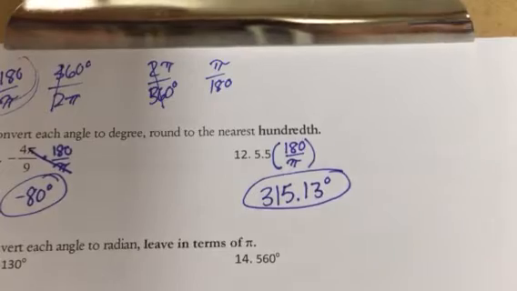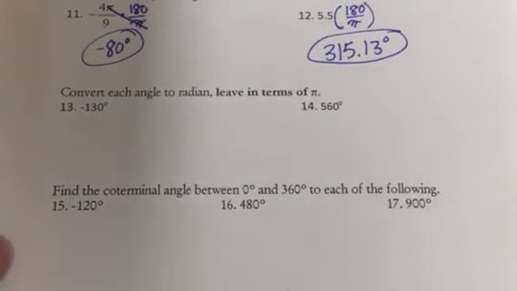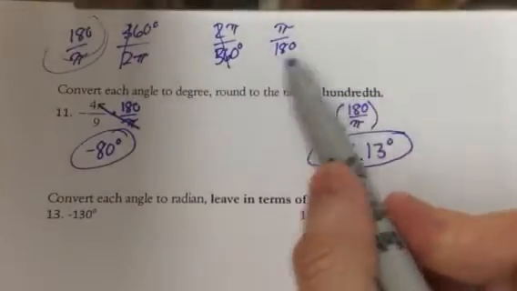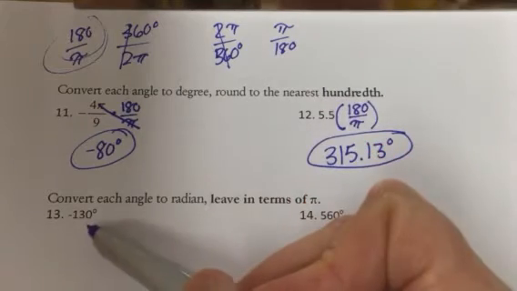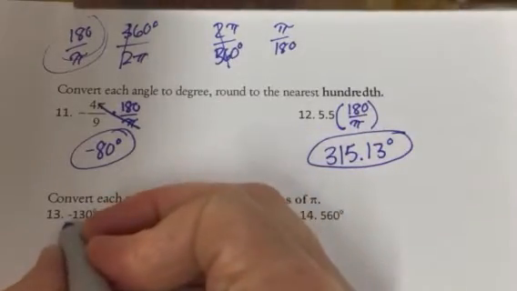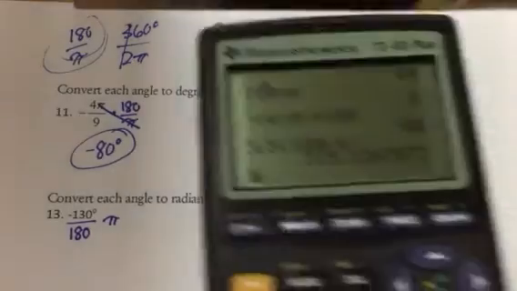so I think we're on the right track. Okay, next we're going to go from degrees to radians, convert to radians, and leave in terms of pi. So that means this ratio is the more useful one. And one of the students said, okay, you just take what you have, divide by 180, and stick a pi next to it, which is exactly right. I'm going to take this, divide by 180, whatever that fraction is, we put a pi by it.